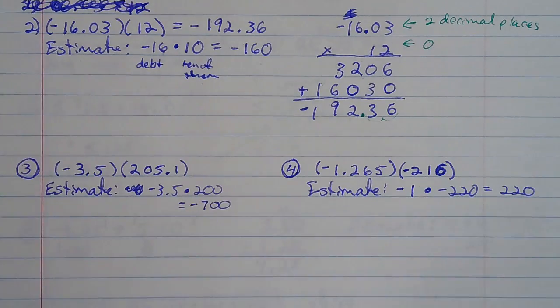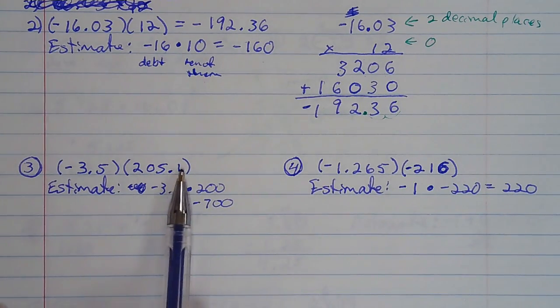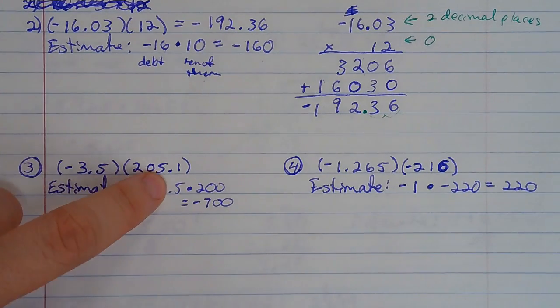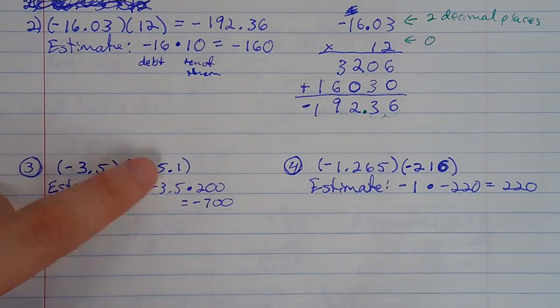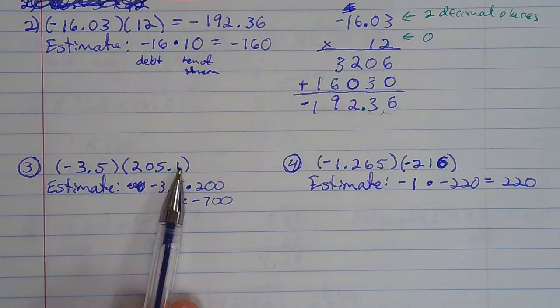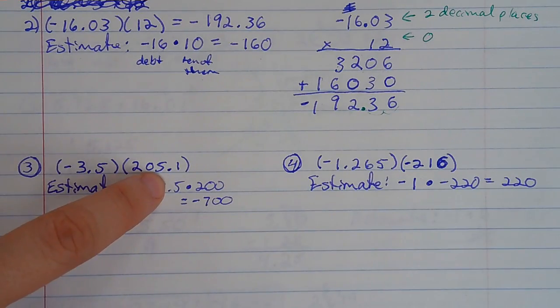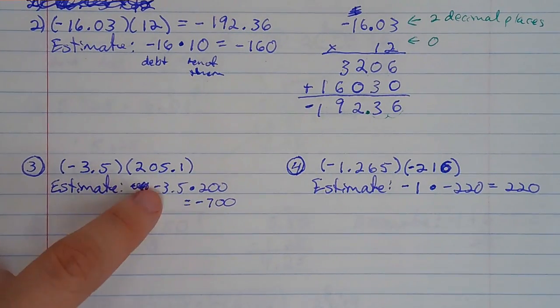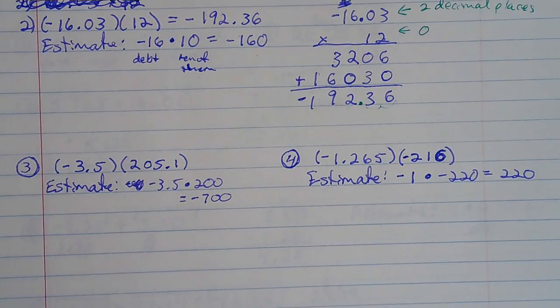first take a negative 3 times 200, which is 600. Easy enough, right? Then take 0.5, which is half, so half of 200. Well, what's half of 200? 100. So I've got 600 and 100, which makes 700, and it's negative because it's a negative times a positive. So my estimate there is going to be around negative 700.